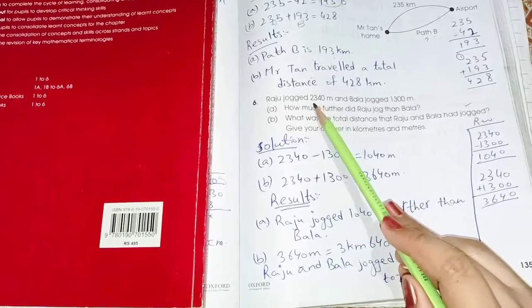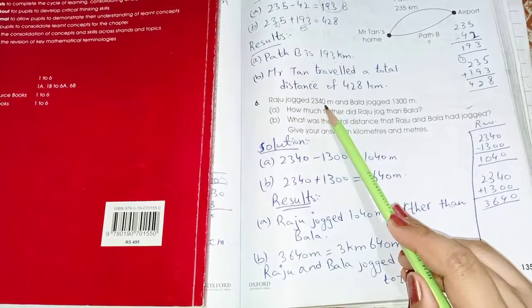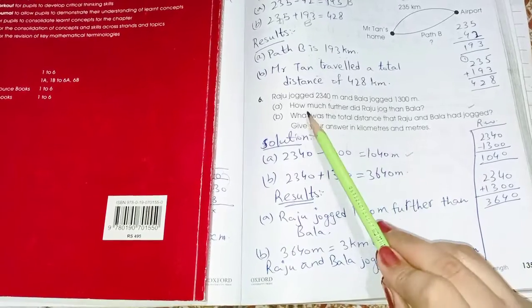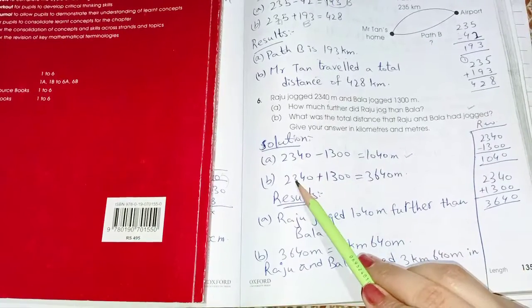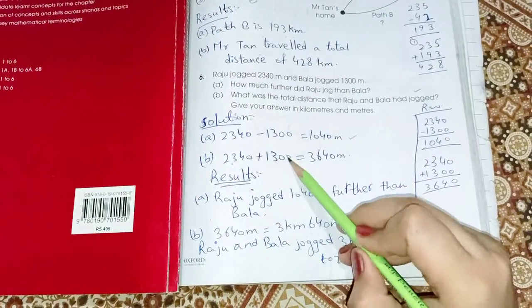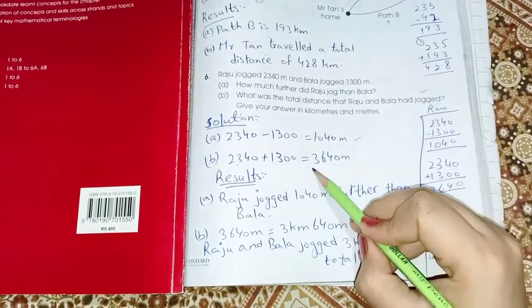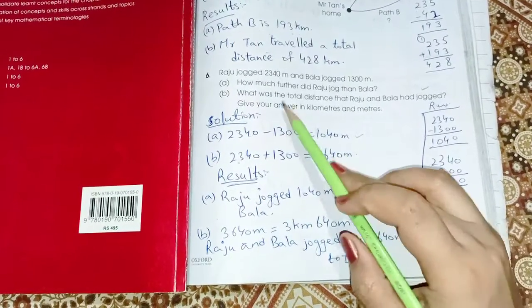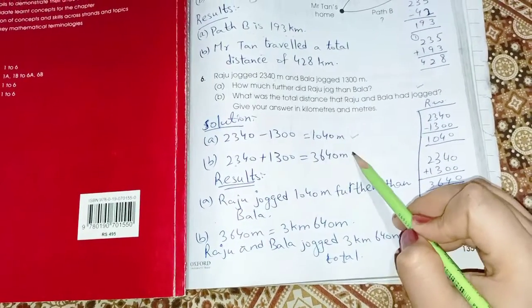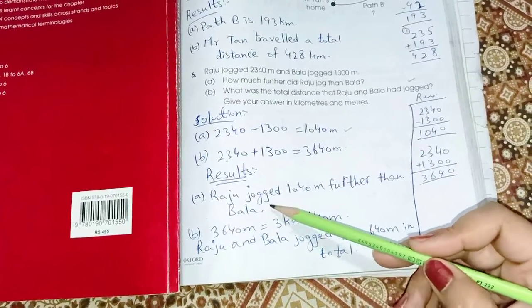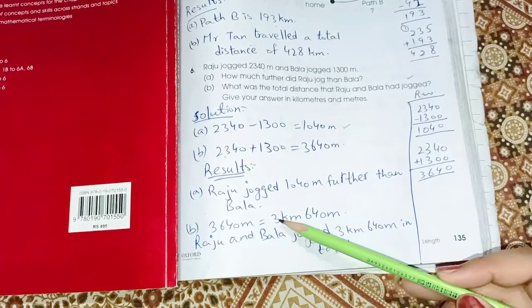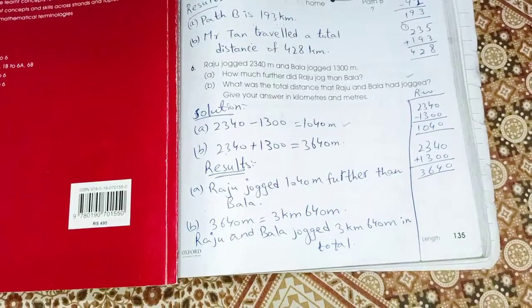So first we simply subtract 2340 with 1300. So the answer is 1040. Then we are going to add this. So 2340 plus 1300, the answer is 3640. It means that the total distance Raju and Bala jogged is 3640. Raju jogged 1040 meter further than Bala, and then we convert to 3 kilometer 640 meter.